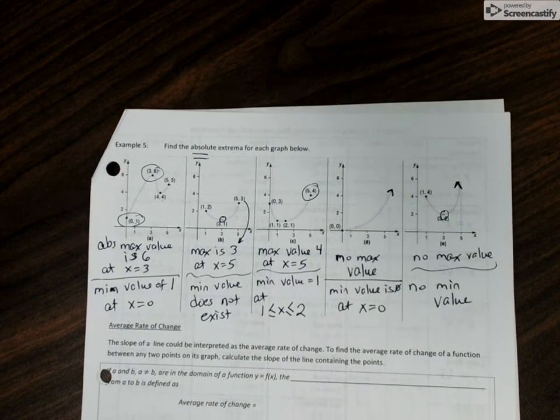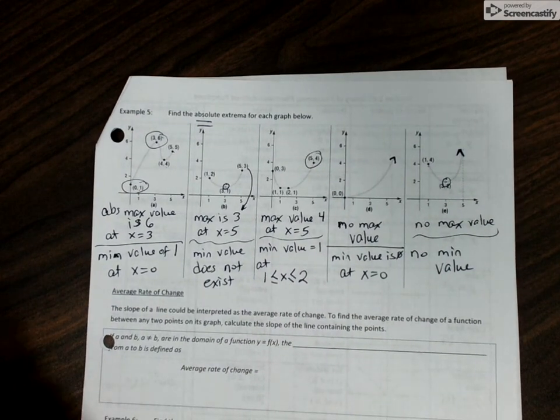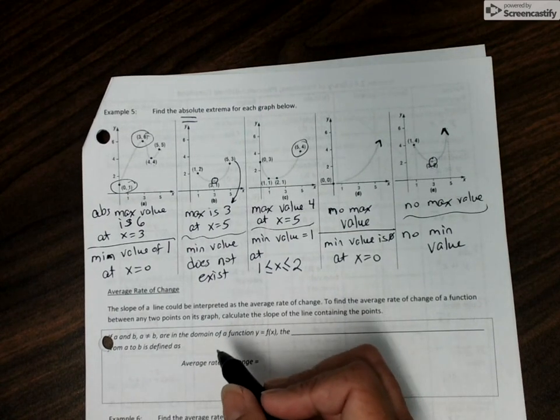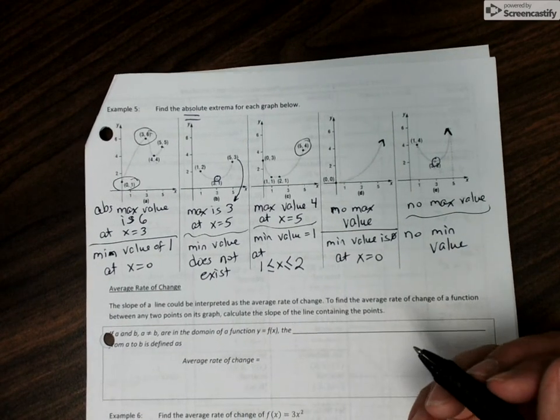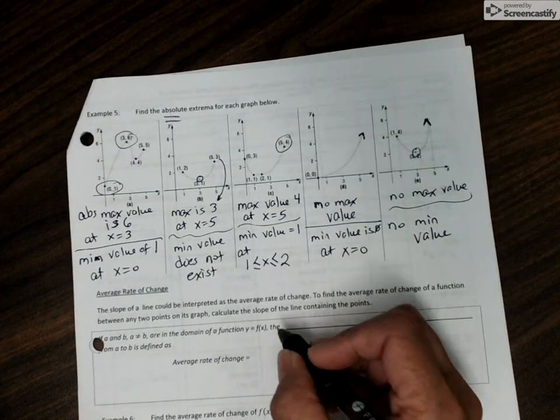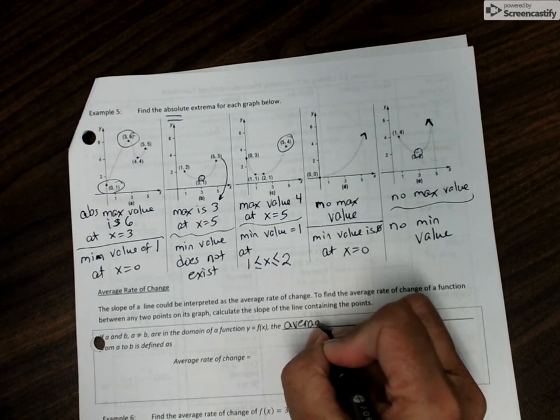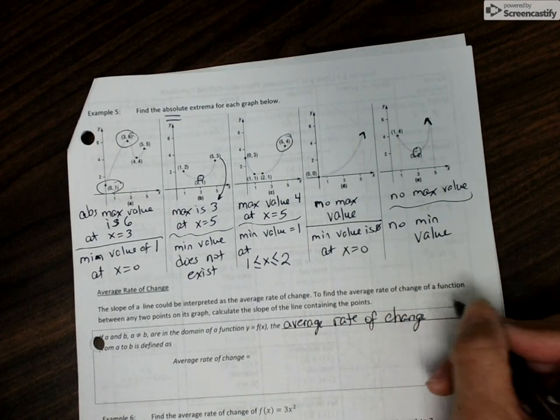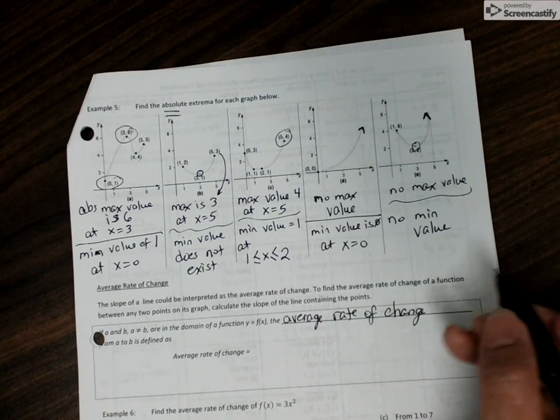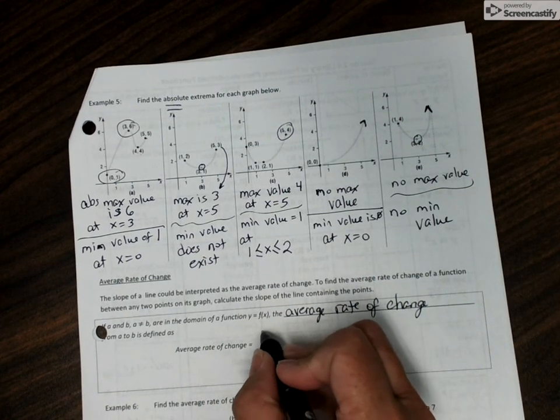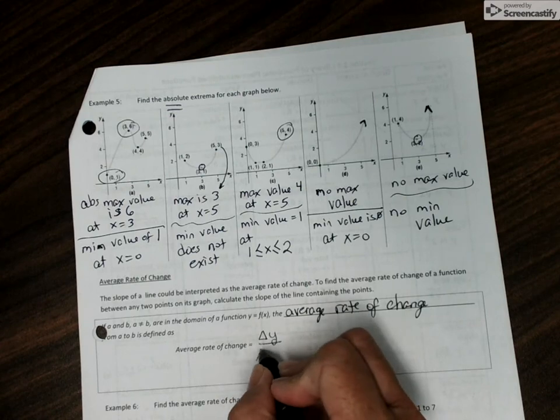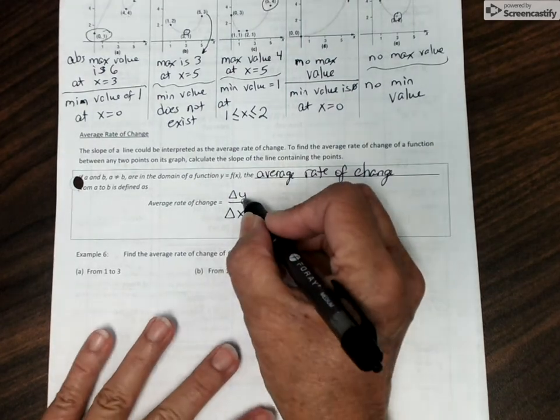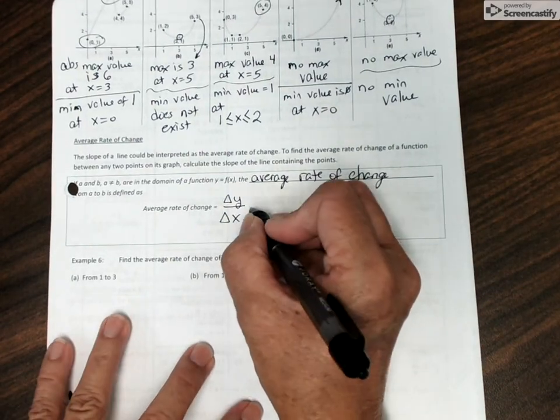Okay, last concept, average rate of change. Just like the slope is the average rate of change of a line, and it doesn't matter which 2 points you calculate it from, we can calculate the average rate of change on a function between points A and B. And the way we define this is to say the average rate of change is the change in y divided by the change in x.